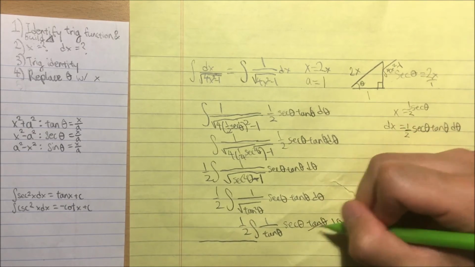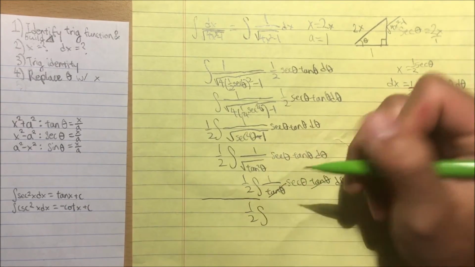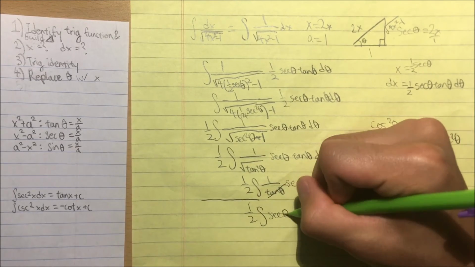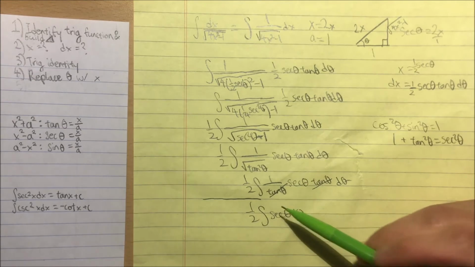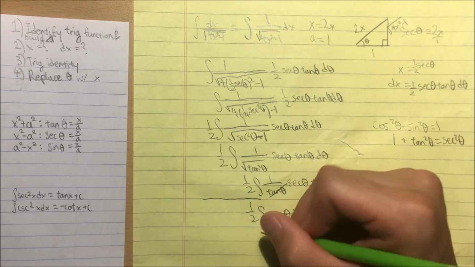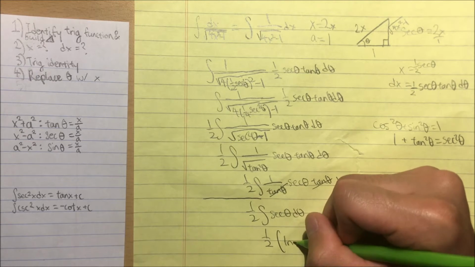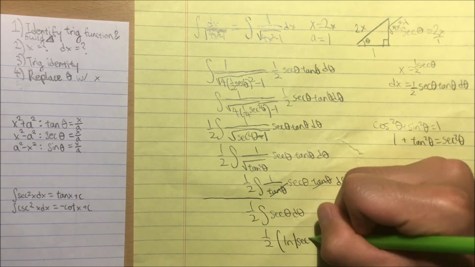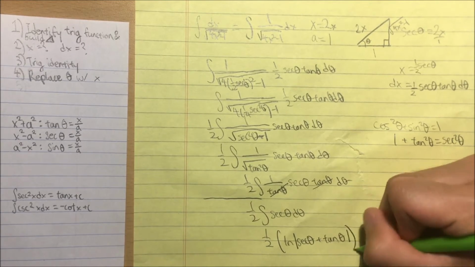We can cancel these two out, and that gives us the 1/2 times integral of secant of theta. And the secant of theta is an integral that I do know, and that means this is 1/2 times the natural log of secant of theta plus tangent of theta.